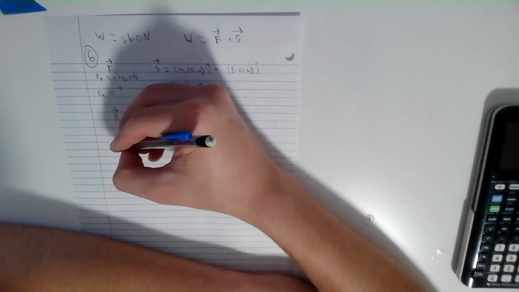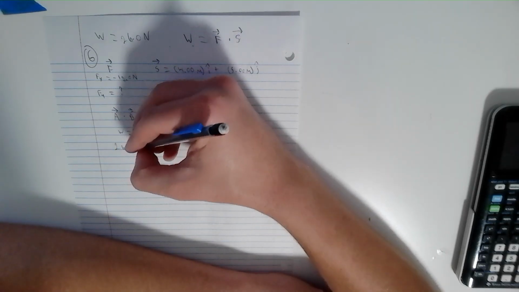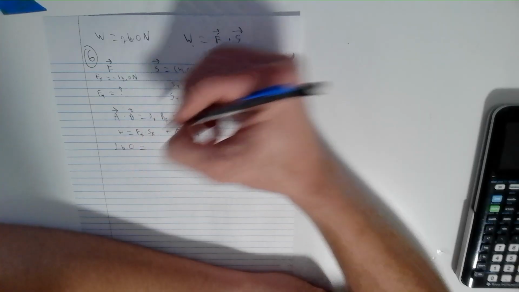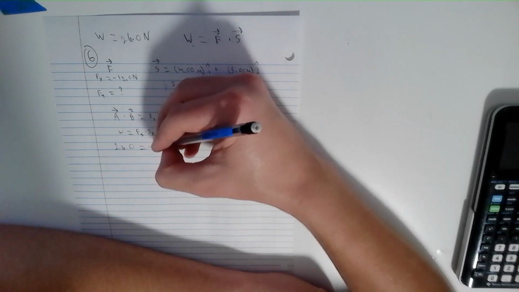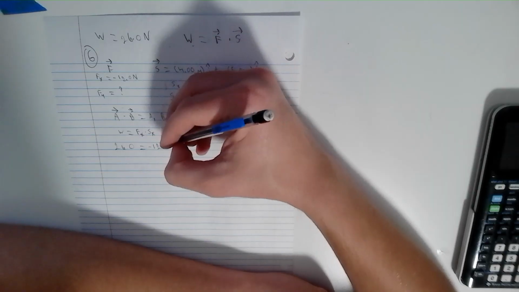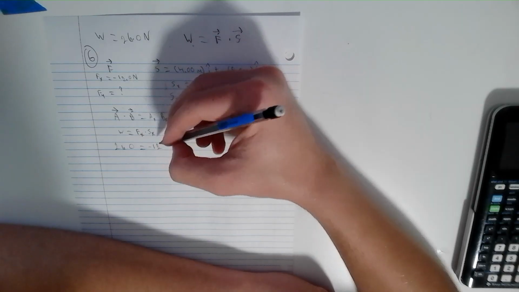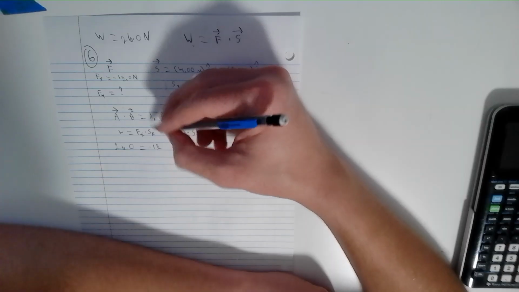So let's do that. W is 26, so it's 26 newtons equals negative 12 for F of X.